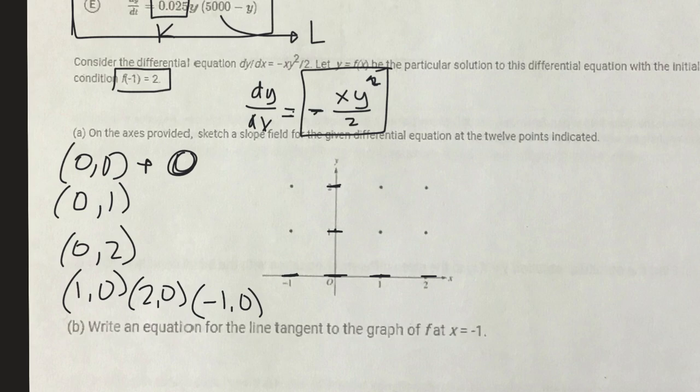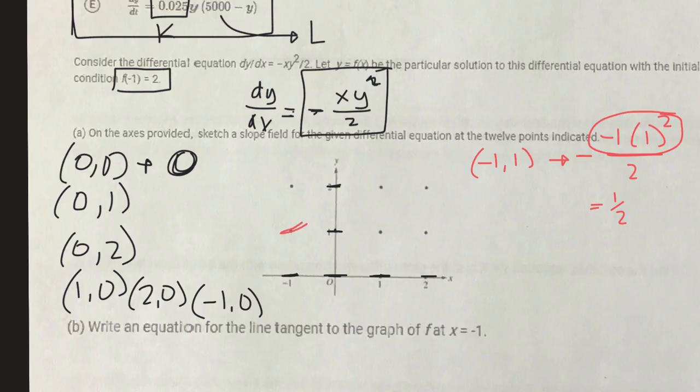So what about the other ones? What about -1, 1? Well, that means we have the negative of -1 times 1 squared divided by 2. Okay, so this is -1, of course. Negative of -1 is positive 1/2. So this one has a positive 1/2 slope.